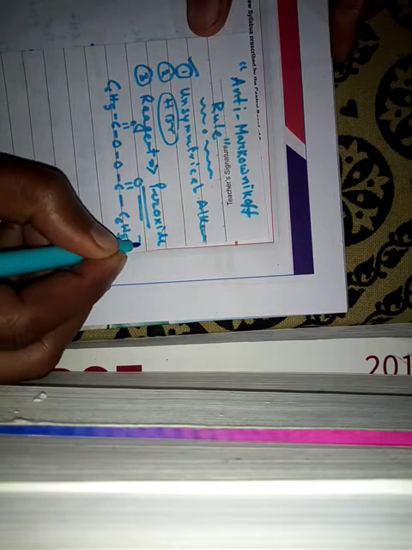And one more thing, number three: the reagent used here is peroxide. The formula of the peroxide is C6H5-C(=O)-O-O-C(=O)-C6H5. So this is the formula of the peroxide. In the presence of peroxide, the anti-Markovnikov rule is followed.